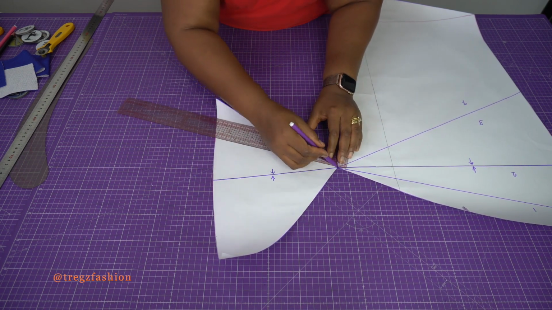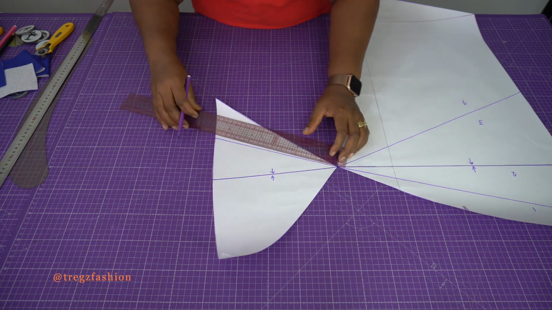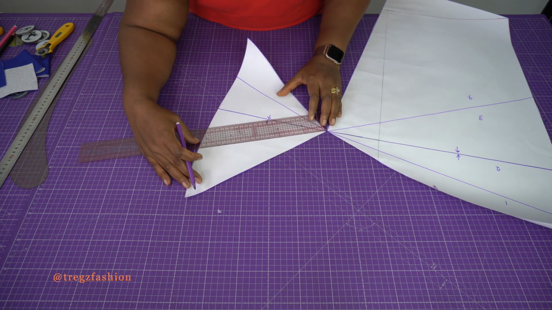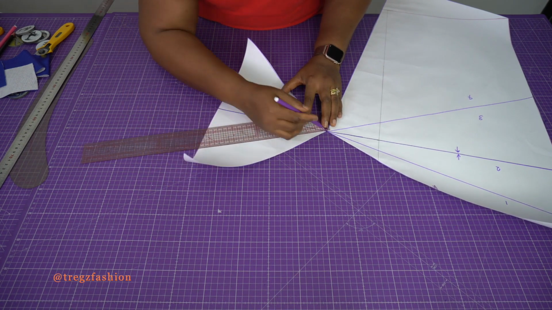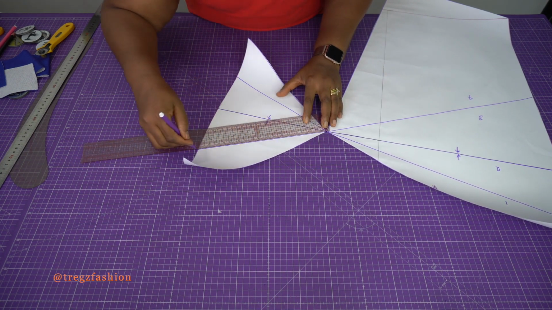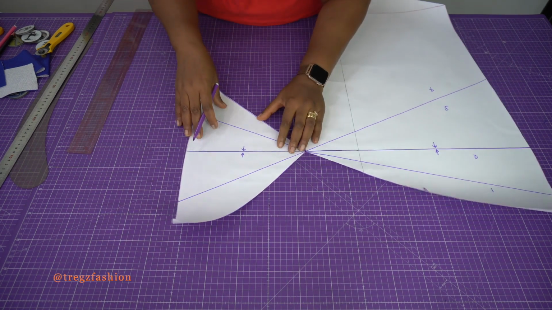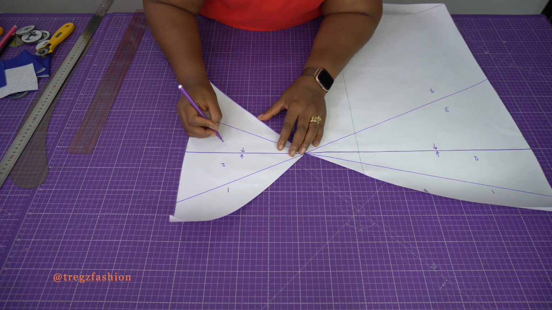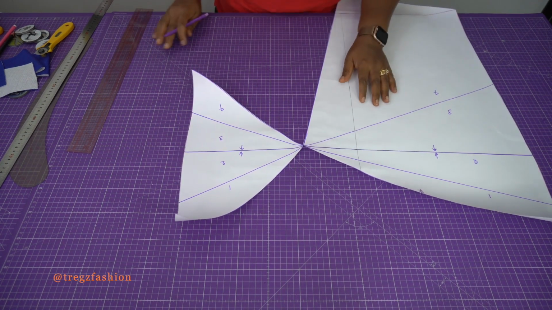So you just draw your slash lines just like this. Again, you divide this upper part into 2, and then you draw your slash line just like this. Now you're going to go ahead and number this as well. 1, 2, 3, 4. All right.